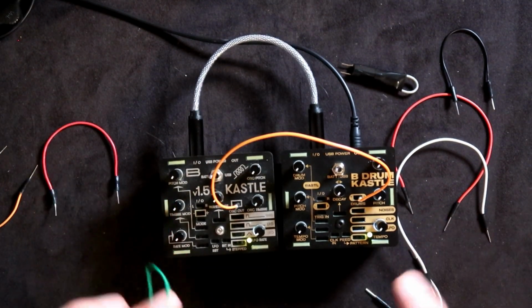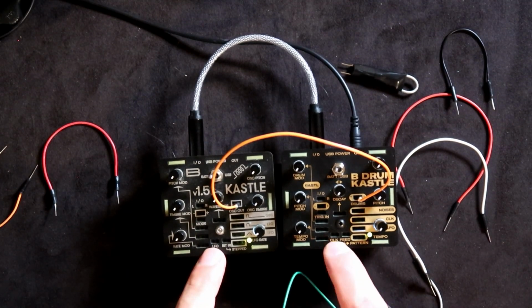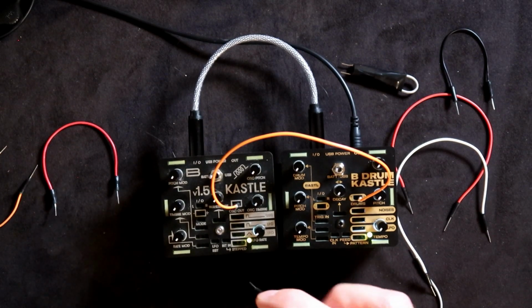Now, I think in one of the last videos I said that clock in was the same as LFO reset, and you know, they're in the same spot and they have kind of the same function, but I just want to point out that they are different.